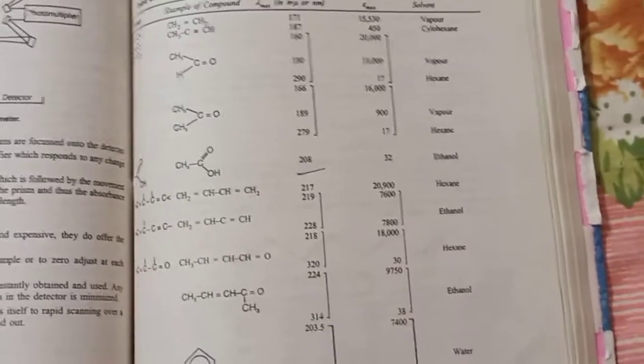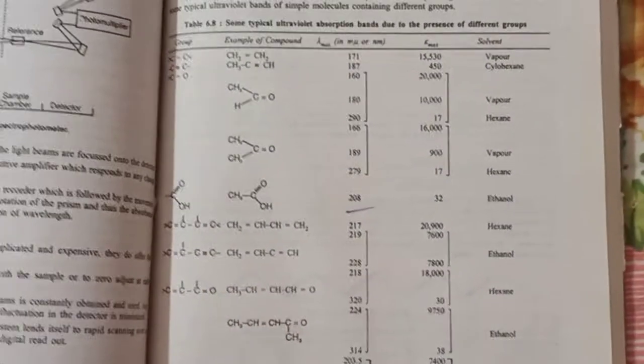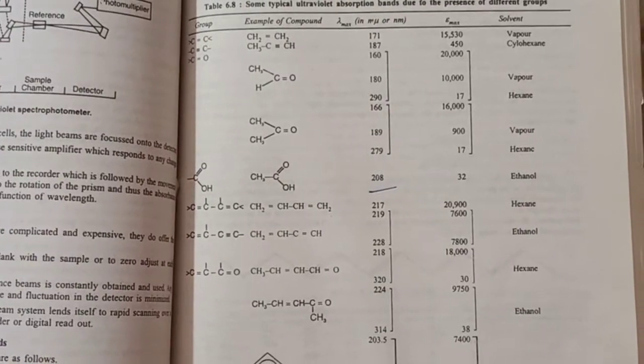In the last, take a picture of this particular functional group table or note it down, because sometimes they will ask which functional group absorbs at what wavelength.